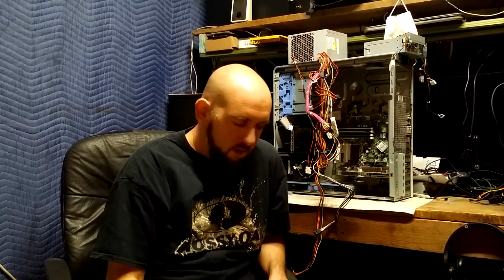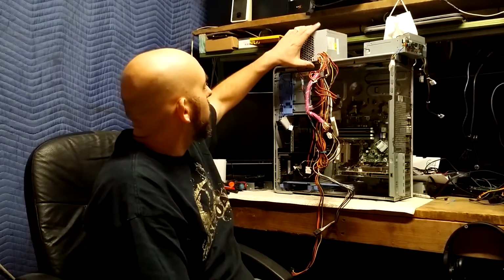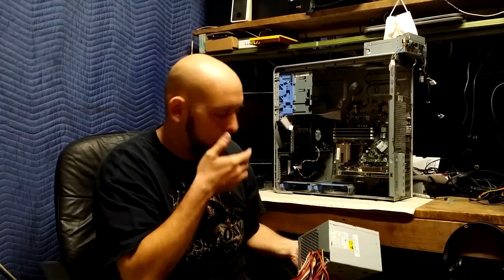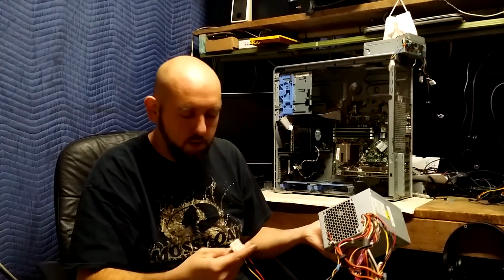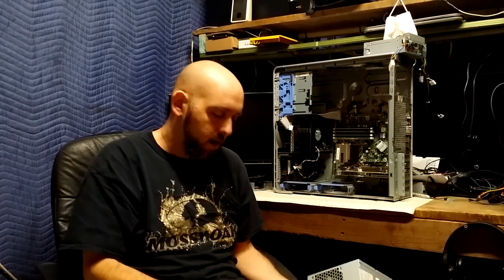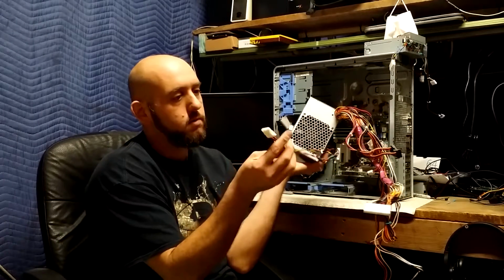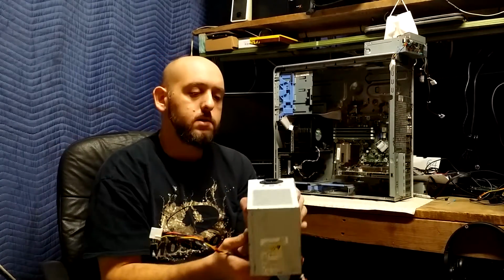Hey everyone, so I'm back with another quick update, and at this point I have finished with the power supplies. They are all ready to go. I used a Molex plug in order to give mains to the other device.